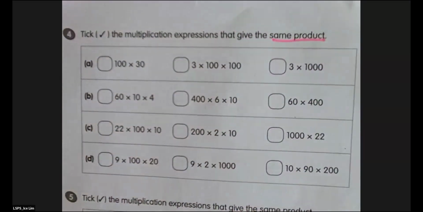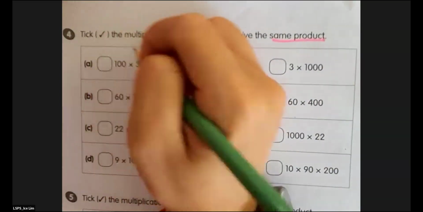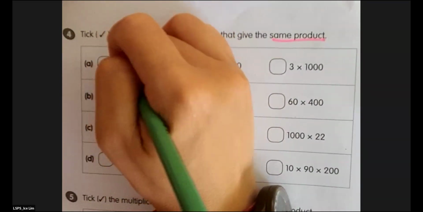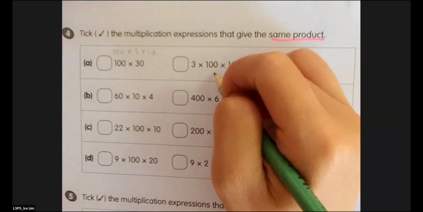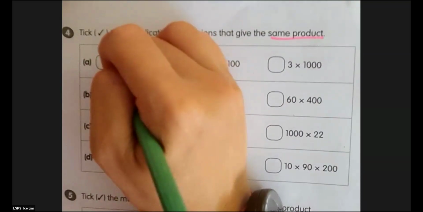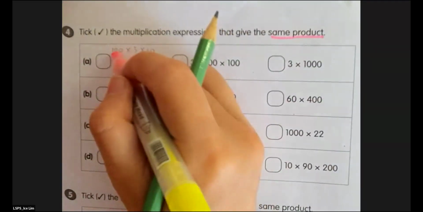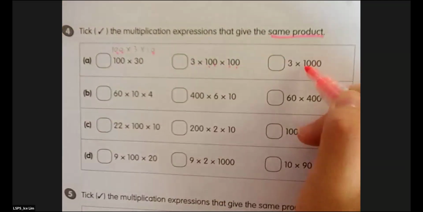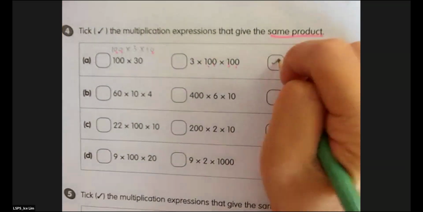Pick the multiple expressions that give the same product. Product means the answer to a multiplication equation. Okay, so we have 100 times 3 times 10. So just check the number of zeros here. 1, 2, 3. 1, 2, 3, 4. 1, 2, 3.